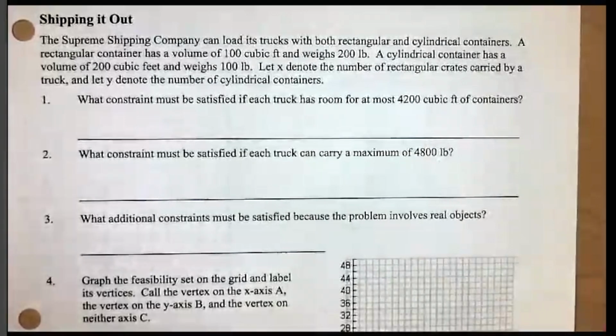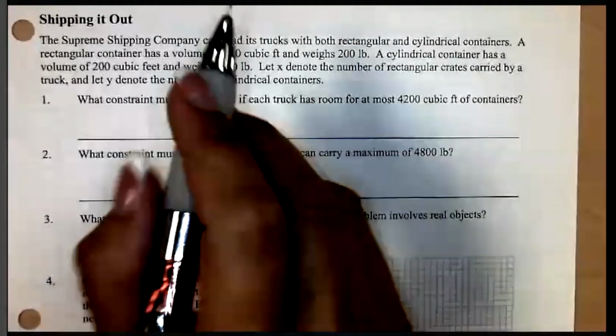So it says the Supreme Shipping Company can load its trucks with both rectangular and cylindrical containers. A rectangular container has a volume of 100 cubic feet and weighs 200 pounds. A cylindrical container has a volume of 200 cubic feet and weighs 100 pounds. Let X denote the number of rectangular crates carried by a truck, and let Y denote the number of cylindrical containers. They've done a really important part for you there.